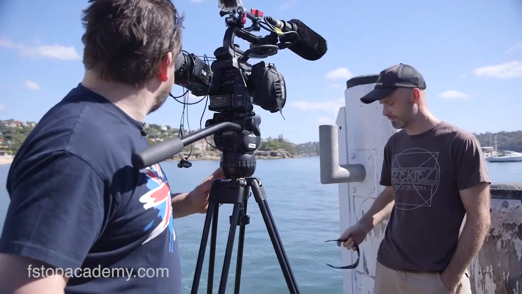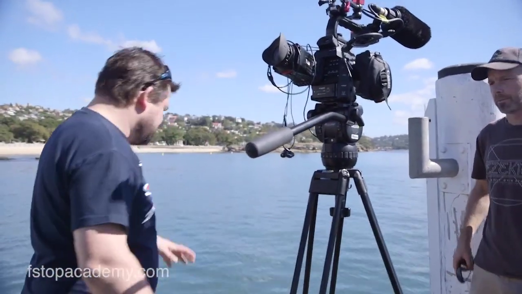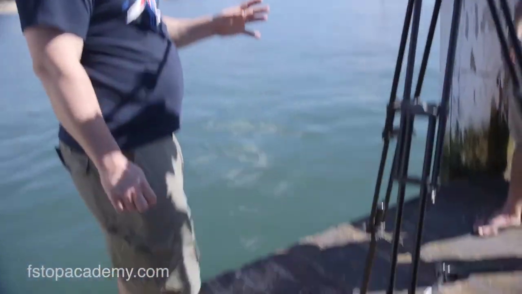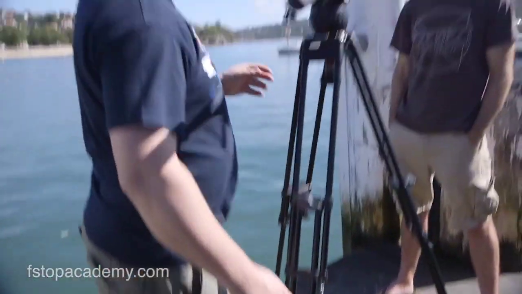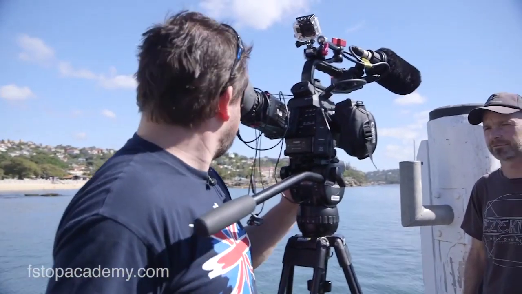So what I'm shooting here is at f4 to give myself a bit of depth of field to play with. Need to be careful not to step off this side, which is something I will probably do. Just check my exposure. Using the Vari ND on the front again to give me some fine adjustment.